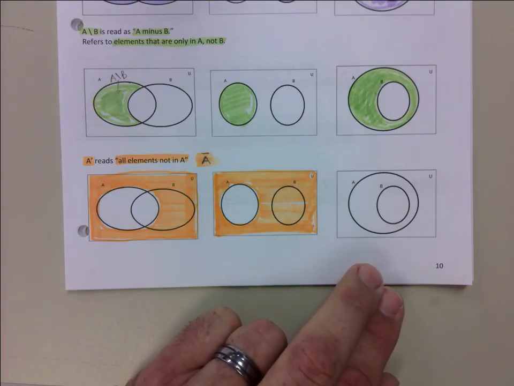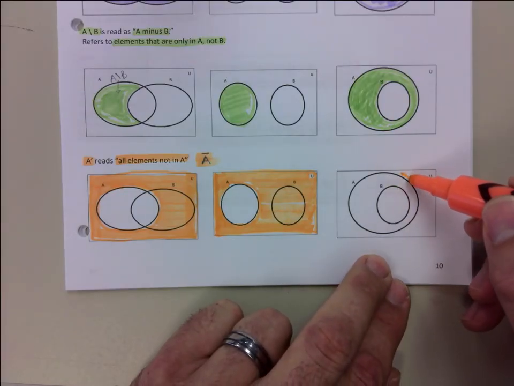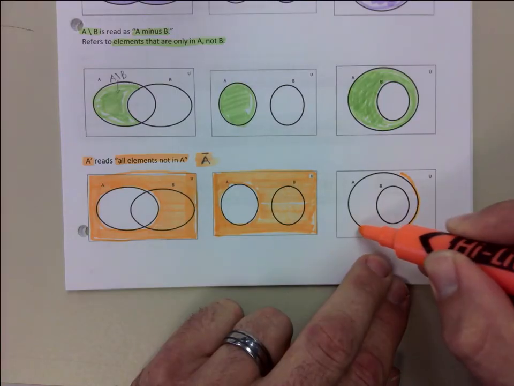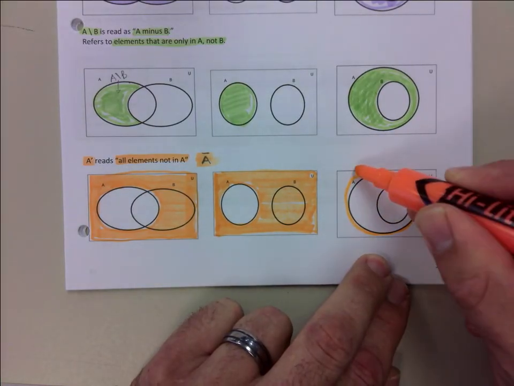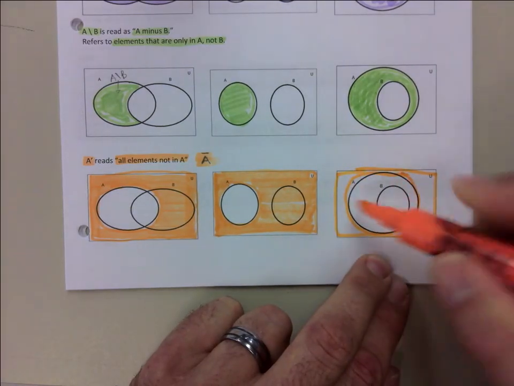What about the last one? What do you think? You go around A and you highlight the box. My orange is running out of steam here.